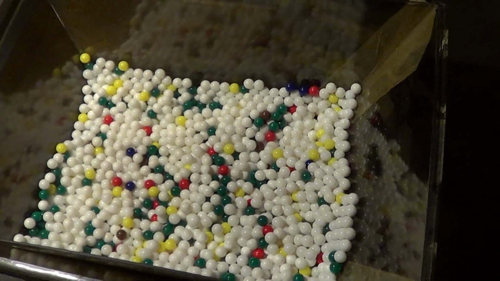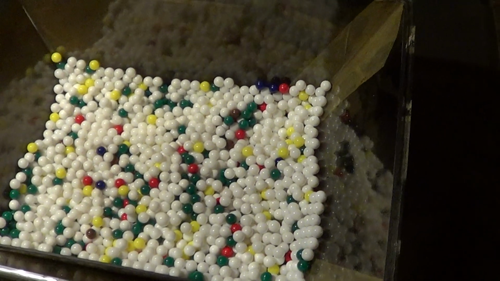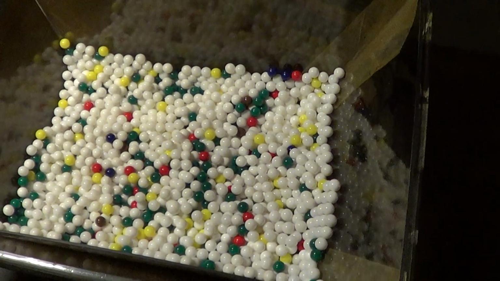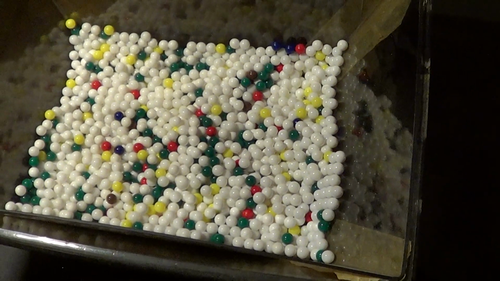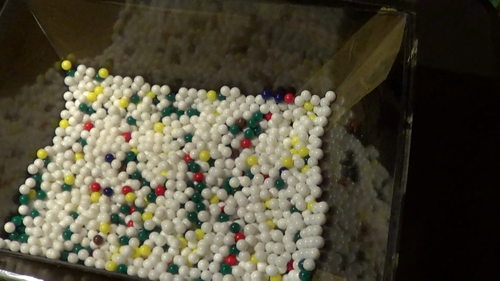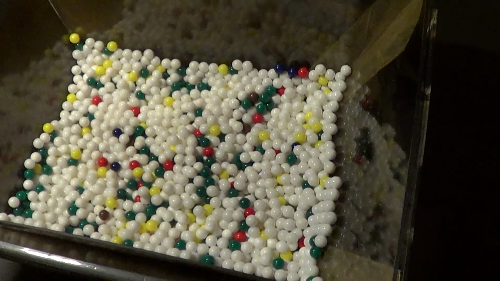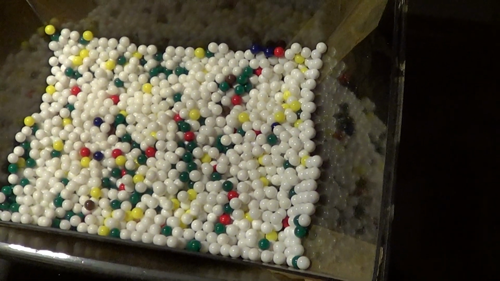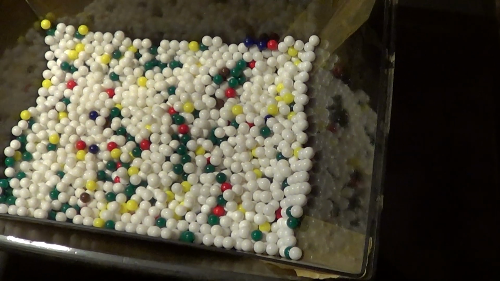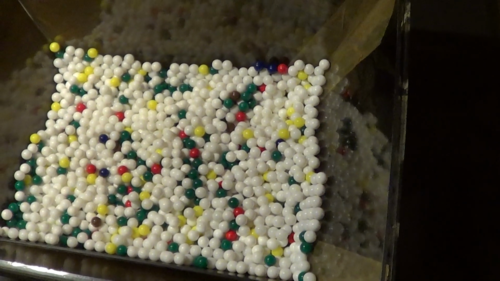What you're concerned with is the proportion of white beads. And you could look at this and make a guess right now. It's not a bad idea beforehand to start with just a guess. What proportion of these beads do you think are white? Then we're going to do a sample.